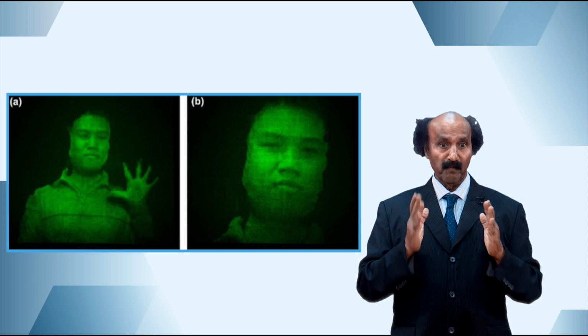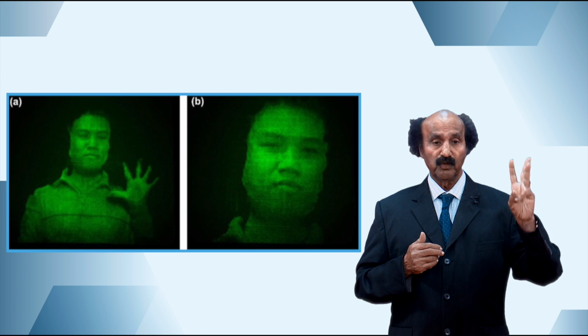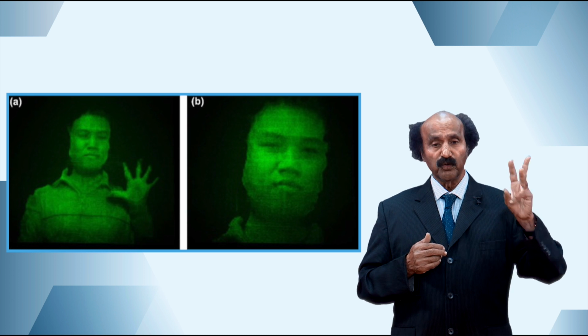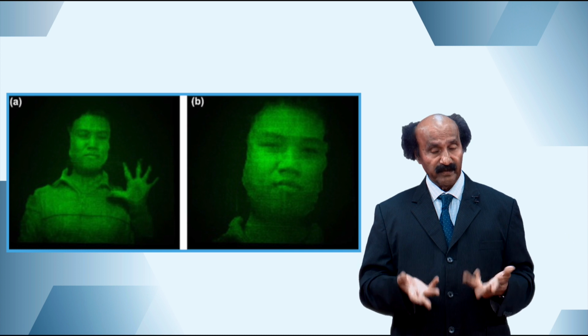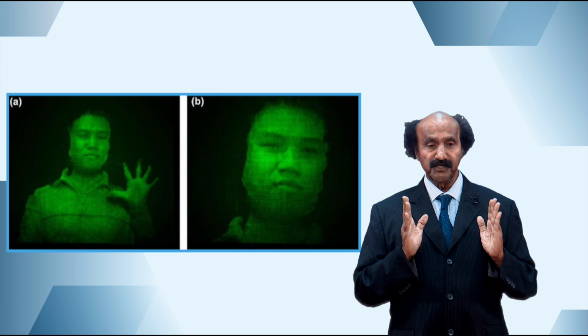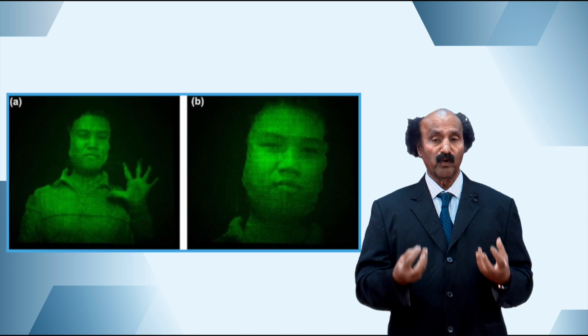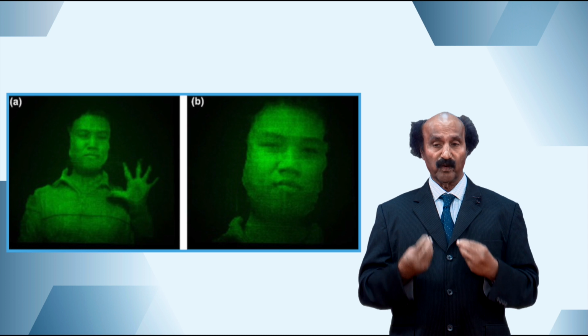Then the same object, first shoot it with blue, green and red. So, you use 3 lasers, shoot one after another, or you can use all the 3 together. Then under this condition, you will have a volume hologram.